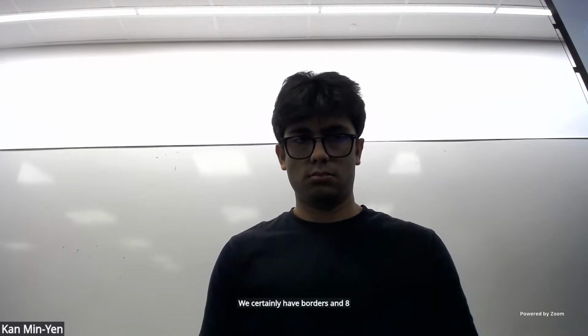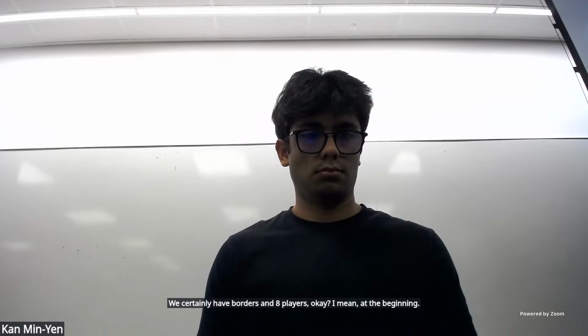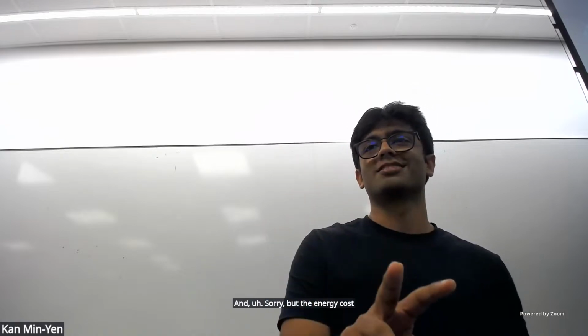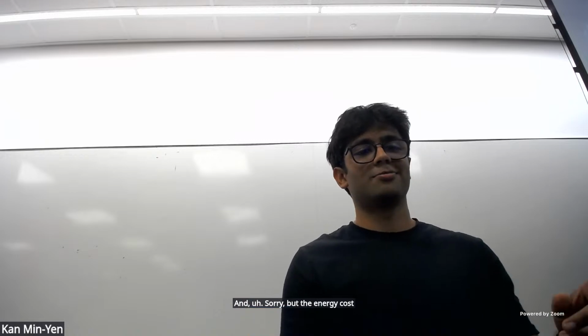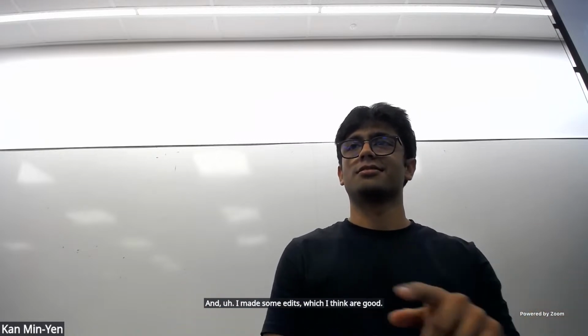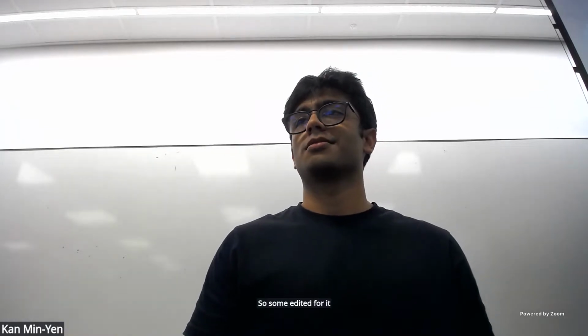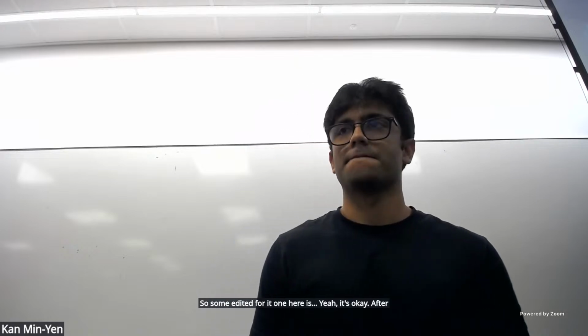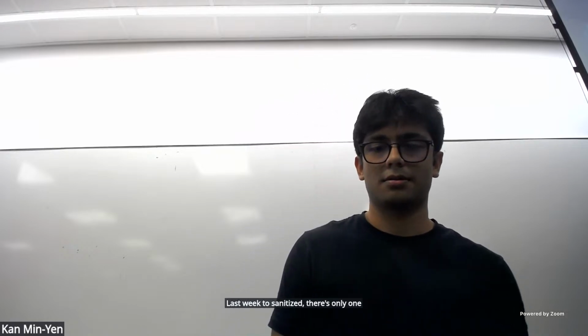We certainly have more than 8 players, okay? At the beginning we have 20 slots, so let's make sure all of us scan. Sorry for the edits because of the two coaches. I made some edits, one for it, the other. Yeah, it's okay. After class we can sanitize it, so there's only one left. Is that okay?